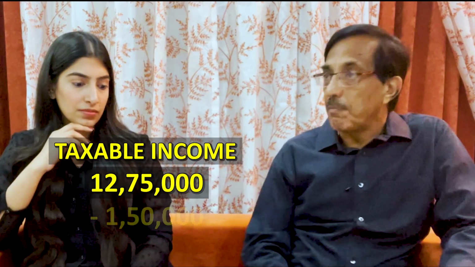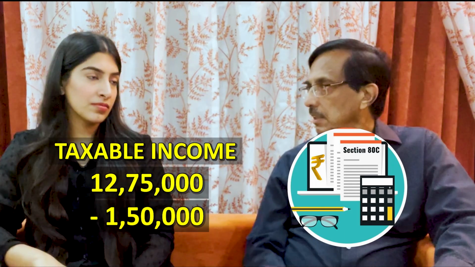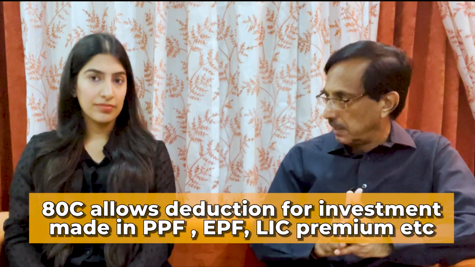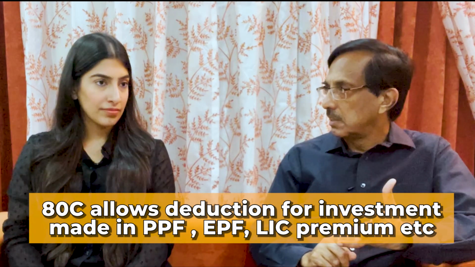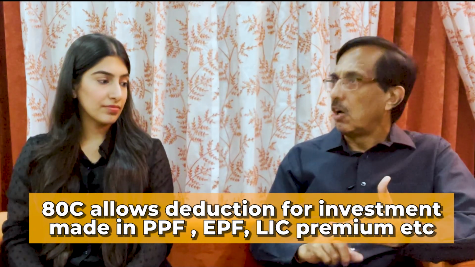Now 1.5 lakhs you can save towards section 80C. Section 80C basically is not a buzzword. See, what happens is you contribute towards PF. So suppose you are contributing annually 75,000 towards PF, and towards other schemes which fall under the purview of 80C, which includes your national saving certificates, your PPF, your term plans, or ELSS, equity linked savings scheme.